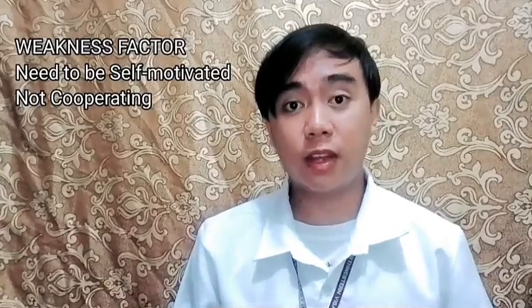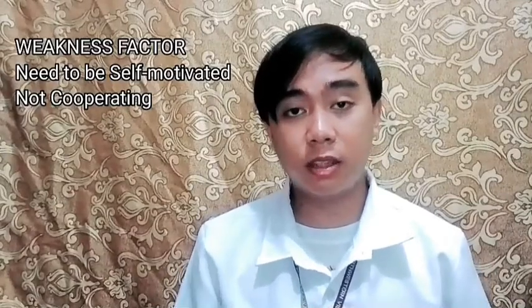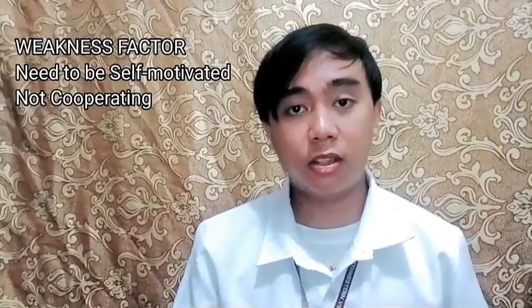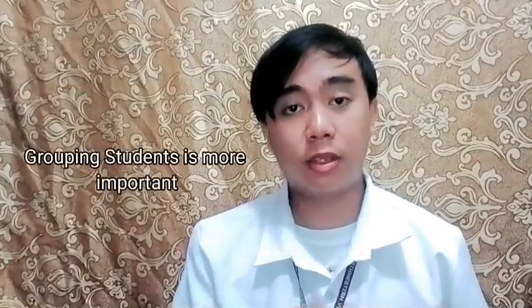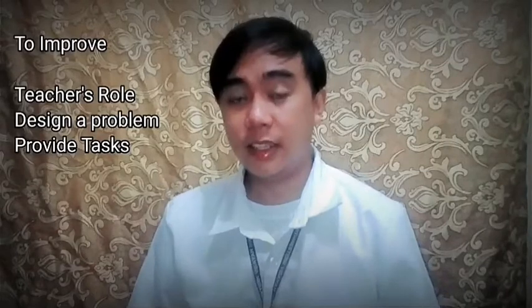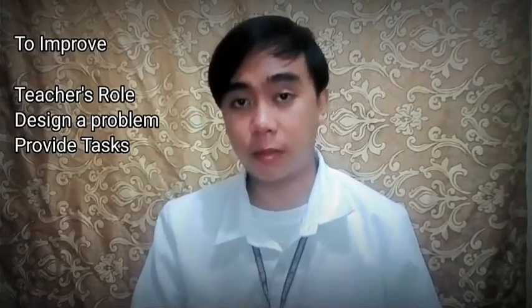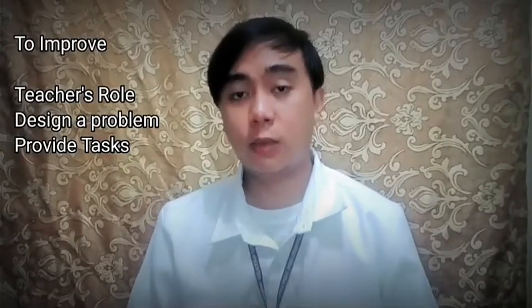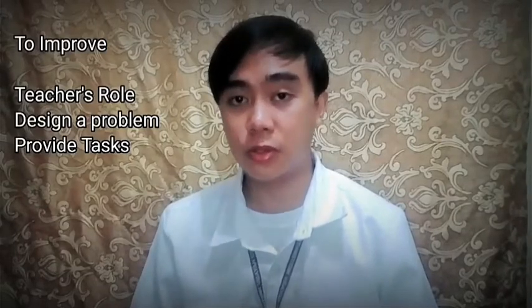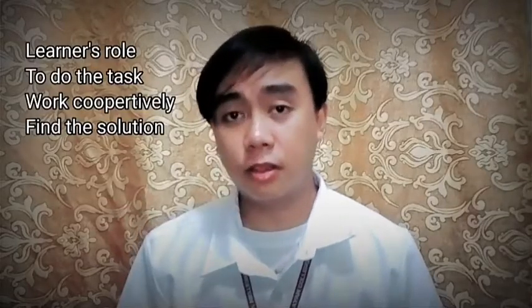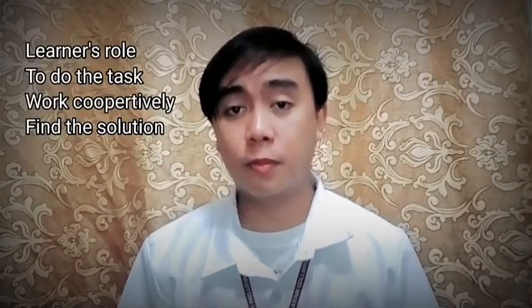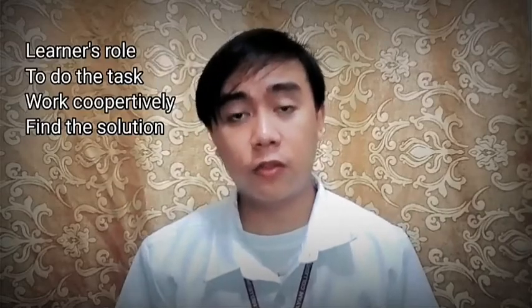The weakness of this strategy is that students need to be self-motivated, and other students might not cooperate during the activity in their team, because grouping students is important. To improve this strategy, the teacher's role is to design the problem and provide tasks that will help the students discover different solutions to the problem. And the learner's role is to do the task that the teacher has prepared while working cooperatively to find the solution.